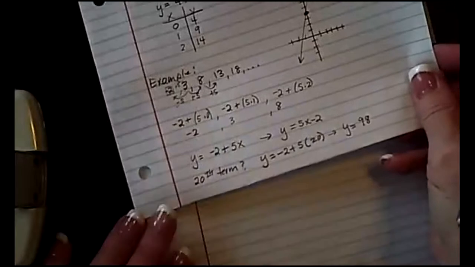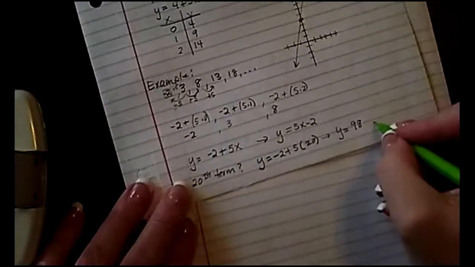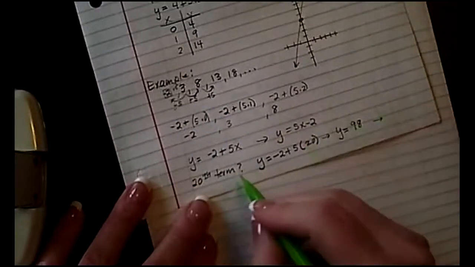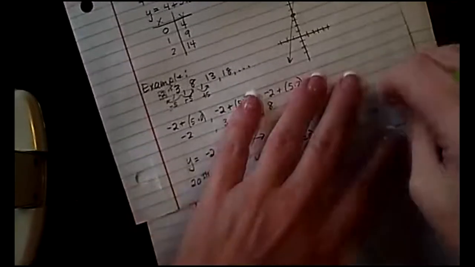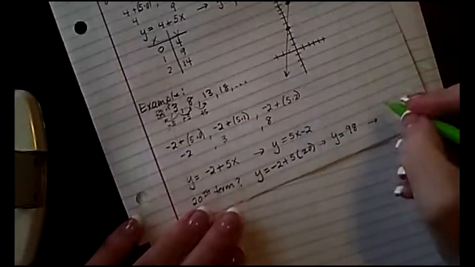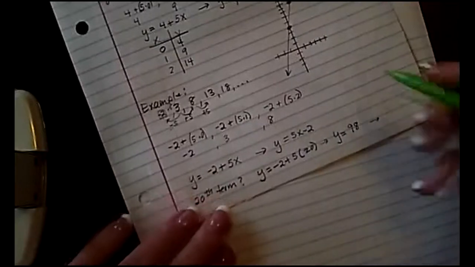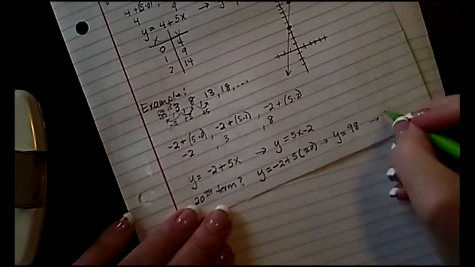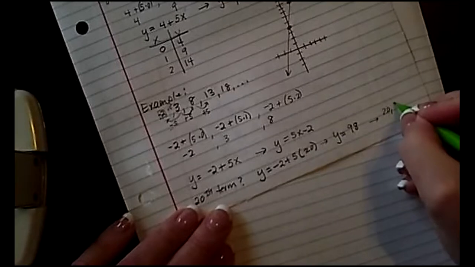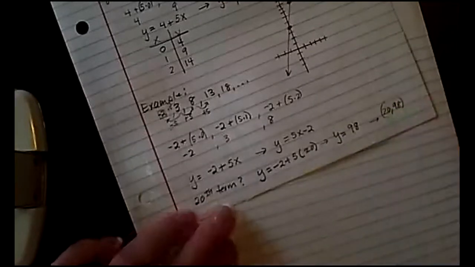Okay. So one thing I didn't write on here that I'm going to just show you real quick, just so you recognize, we put a 10 in for x. I'm sorry, we put a 20 in, my fault. We put a 20 in for x right here. 20 in for x, and y was 98. So recognize that's an ordered pair.